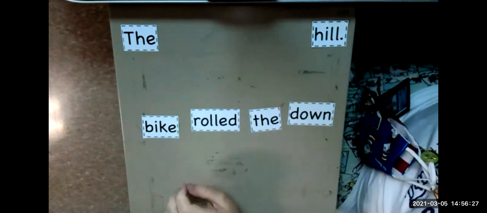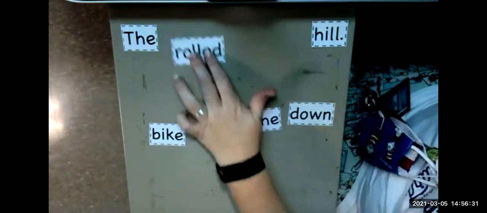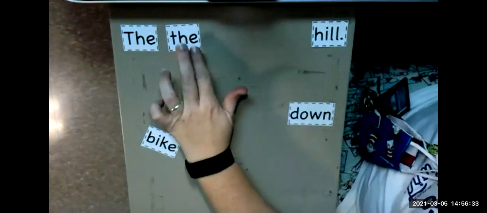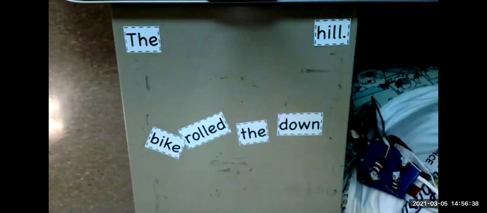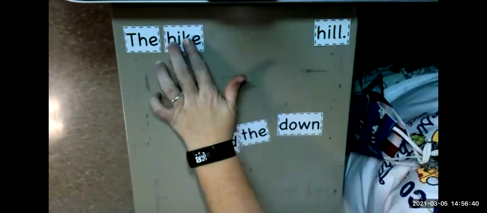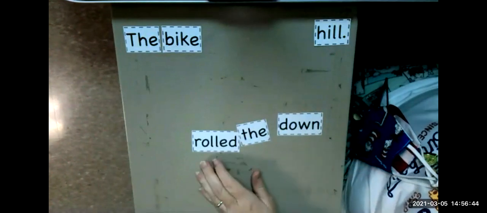What do you think should go next? Should it be the bike, the rolled, the, or the down? Which one makes sense? The bike. Good. What did the bike do? Rolled down the hill. Good.